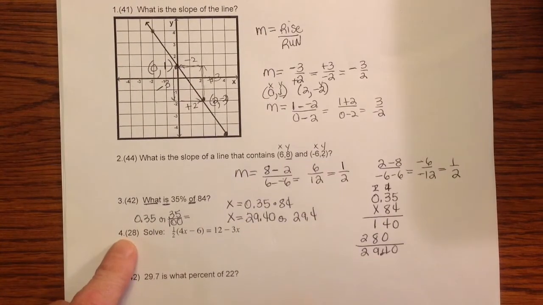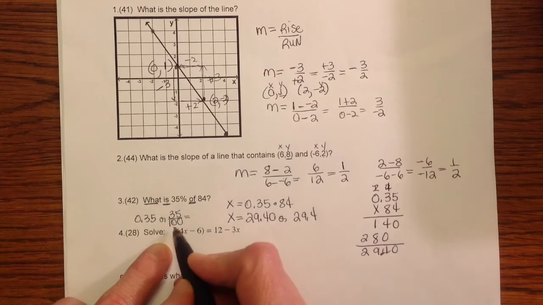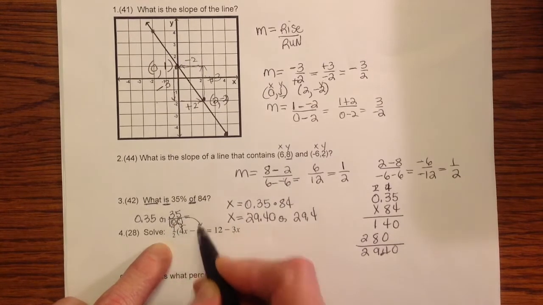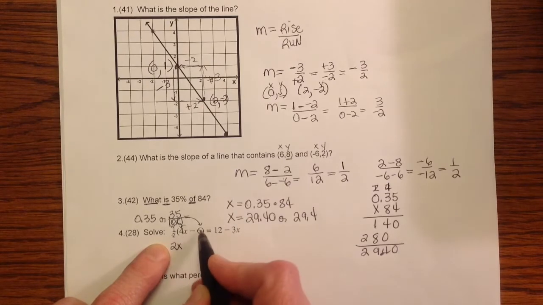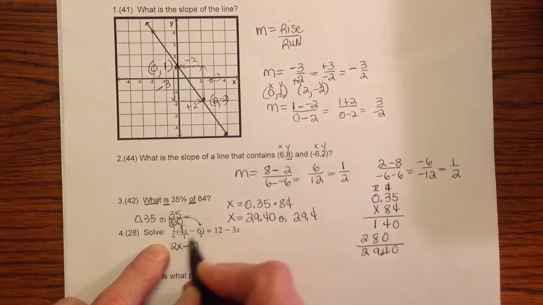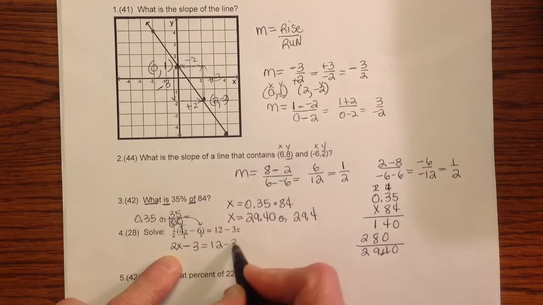Let's solve an equation. I don't know that this necessarily ties with lesson 28, but we've done a lot of lessons with equations that have variables on both sides and parentheses. We're just distributing this 1/2. So 1/2 times 4x is 2x, and 1/2 times 6 is 3. You're just putting ones under those and distributing is all you're doing. And then equals 12 minus 3x.